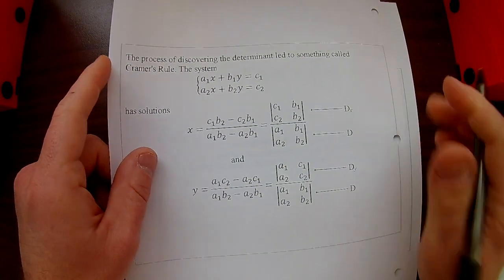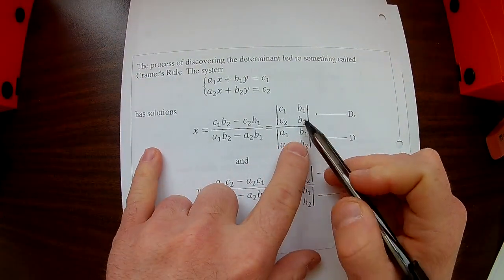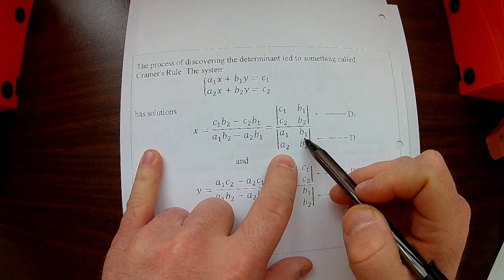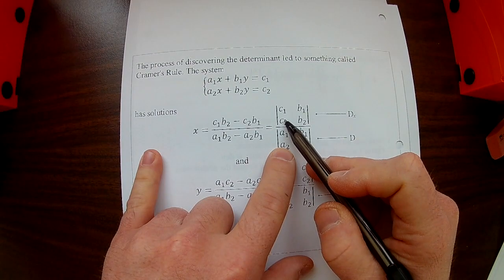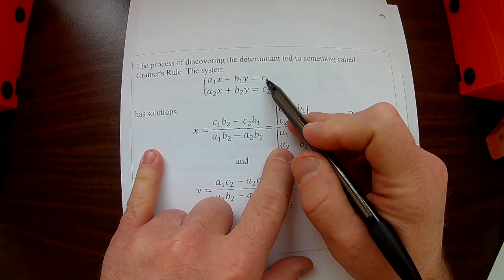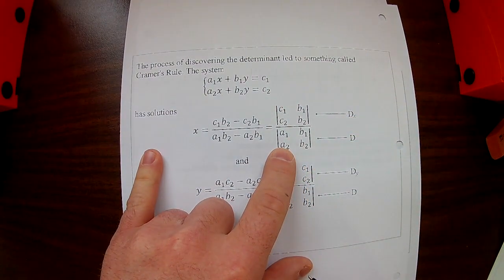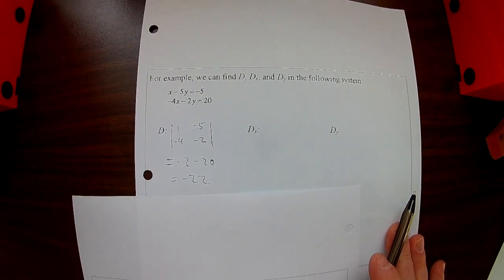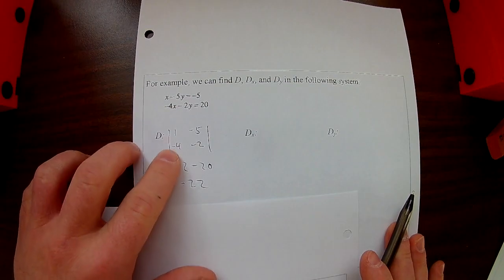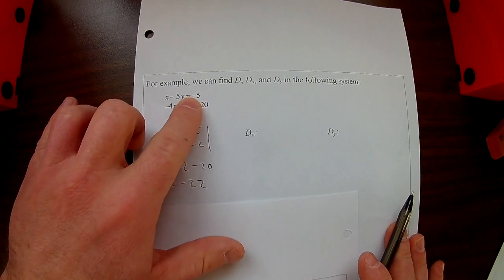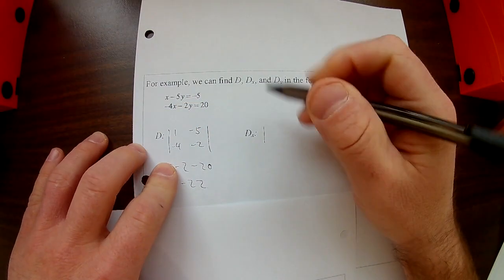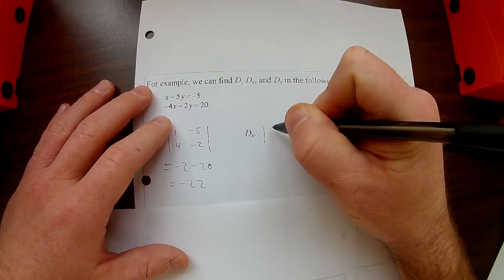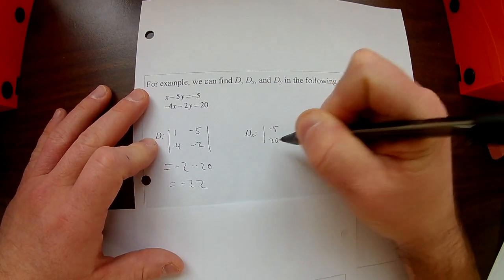Looking at D sub x, notice how the second column is exactly the same as the D matrix. The only thing that changes is the first column, and those numbers come from the solution to the system. So to find D sub x, you delete the first column and replace it with the solutions. Take away 1 and negative 4, make it into negative 5 and 20.